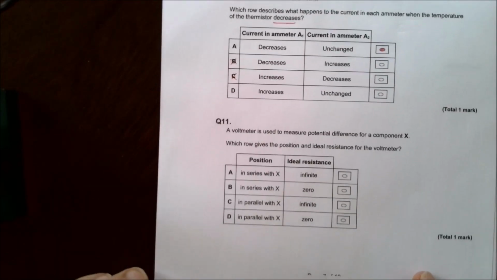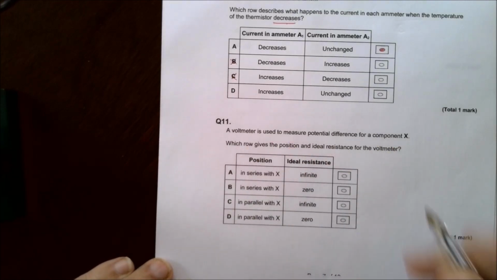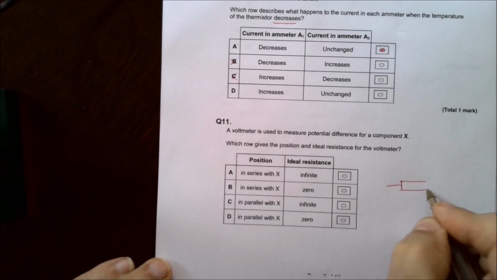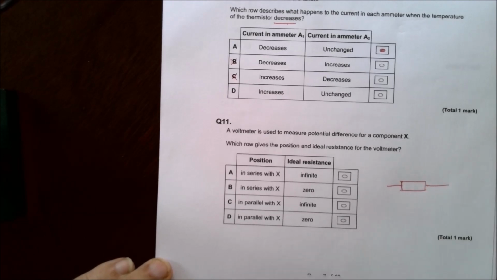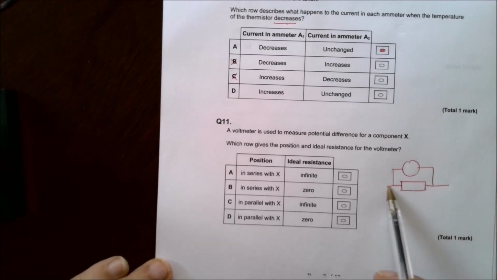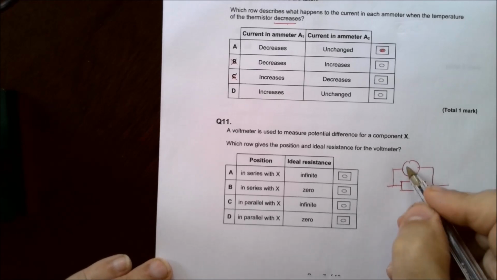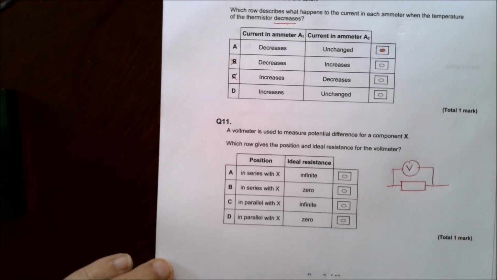Number 11. A voltmeter is used to measure potential difference. Which row gives the position and ideal resistance? So remember, here's your component. To measure the potential difference, we've got to be connected either side of it, because it's a difference. You've got to know what it is when it goes in, what it is when it comes out, and you measure the difference. The key thing about instruments for measuring is that you mustn't actually change things. You always change something when you measure it. You can't help doing that, but the smaller you can make that change, the better.